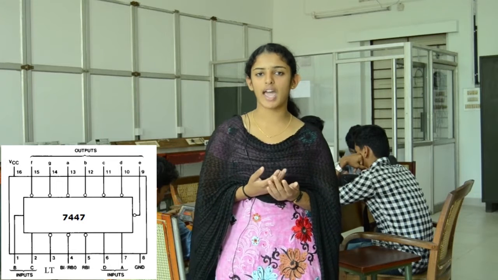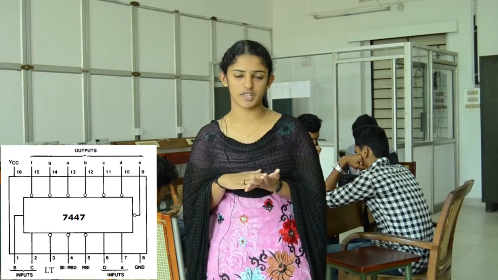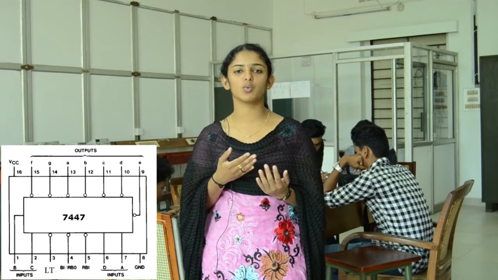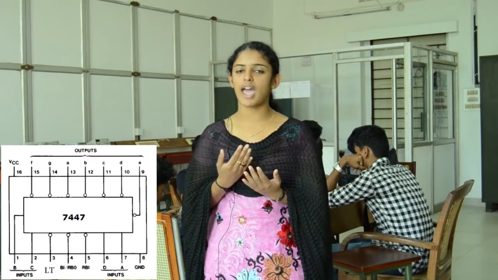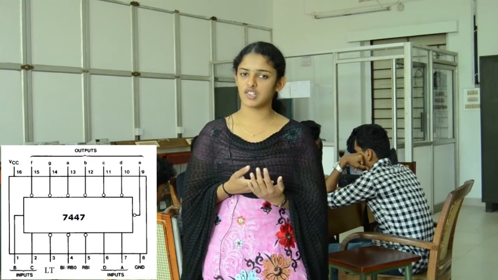The other pins included in this IC are LT bar, RBI bar and RBO bar. LT bar is a pin used for lamp testing, that is, it is an active low pin. When this is given a low value, all segments will glow, so that we can find out whether the circuit is working or not. The other pins are RBI bar and RBO bar. Both are active low pins. RBI bar is used to blank off the leading zeros in multi-digit systems. RBO bar is used for cascading purposes.